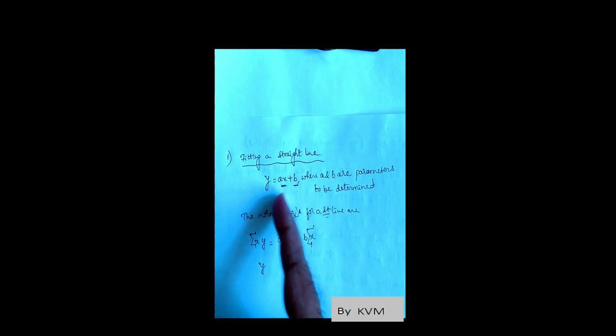Now the second term contains only the constant b, but here the power of x is 0. So write down the straight line as it is: y equals a into x plus b. Now take sigma. So sigma y equals a into sigma x plus sigma b, i from 1 to n.